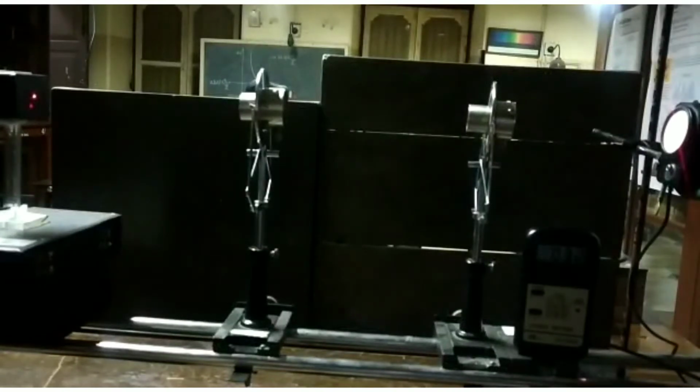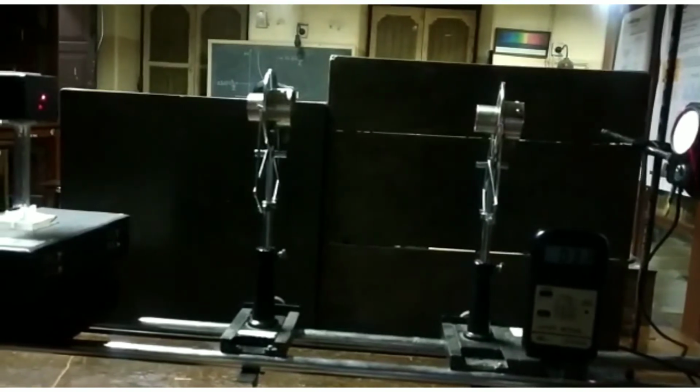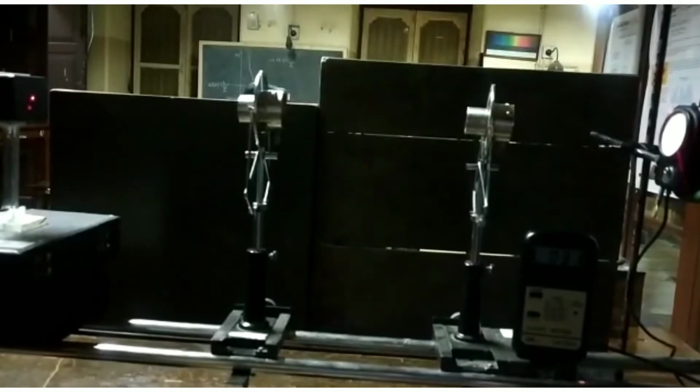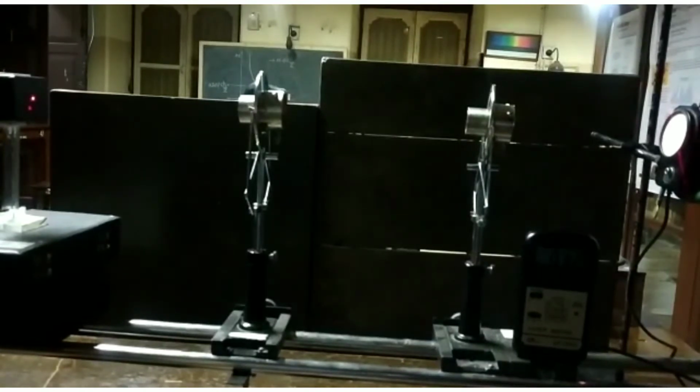Here we can see the setup for this experiment. Starting from the left, here's the laser, the analyzer, the polarizer, and the lux meter, which will act as the intensity detector. And on its screen we can see the intensity that it's measuring. Initially the analyzer and polarizer are both at 0 degrees. We will observe that when we change the angle for either of them, the intensity of light changes.